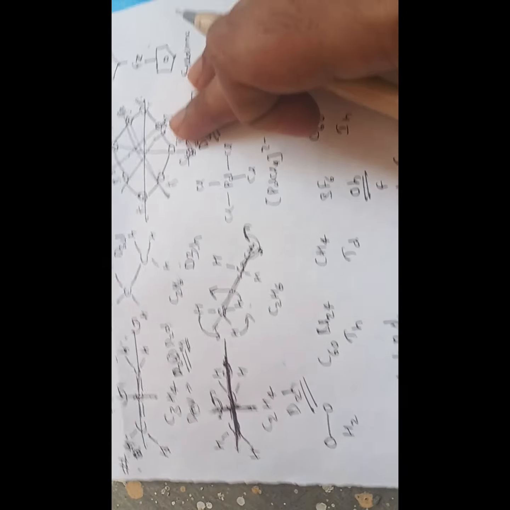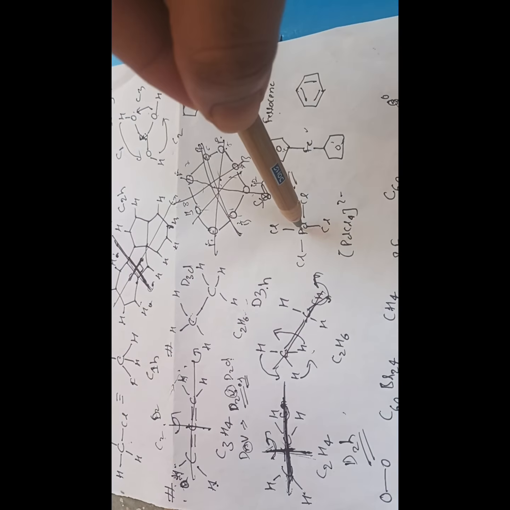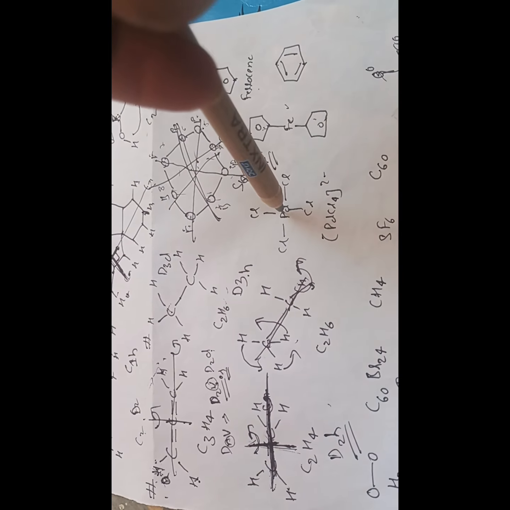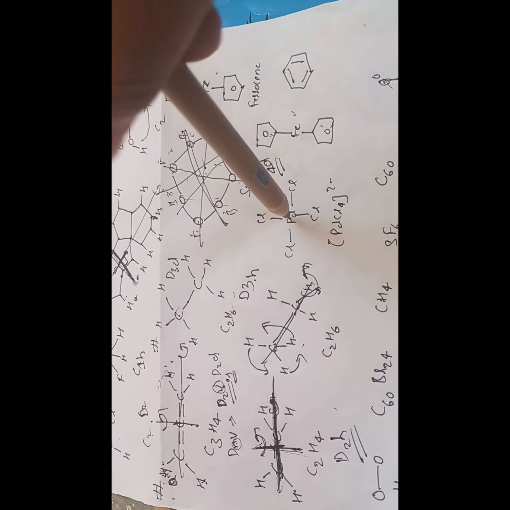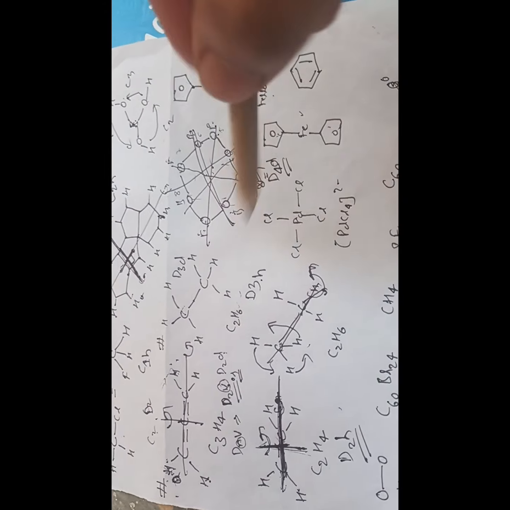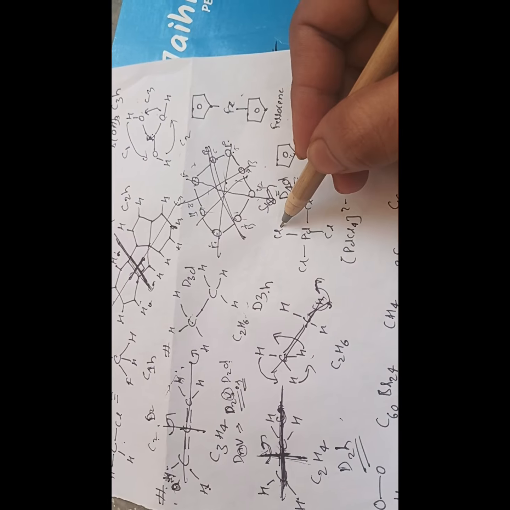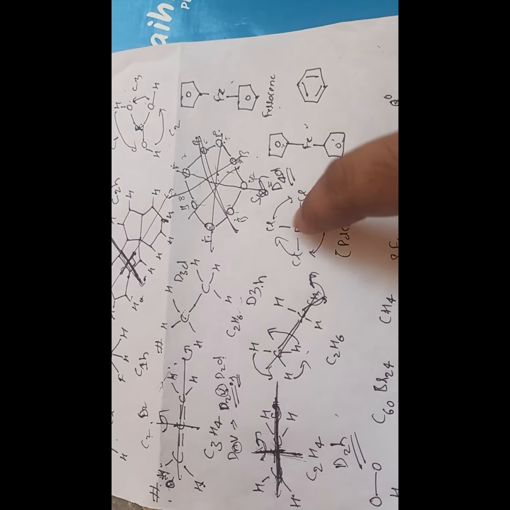Okay. Next, here this PdCl4. Here PdCl4 like this only. Here there will be rotation like this. There will be a principal axis, and it goes through the first rotation, 2, 3, 4. After the 4 rotations it comes back to here.